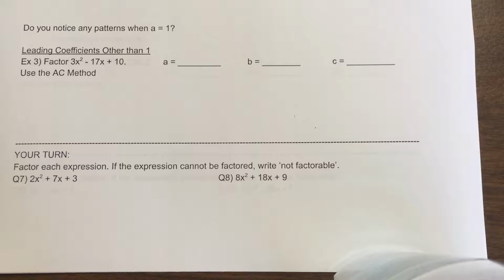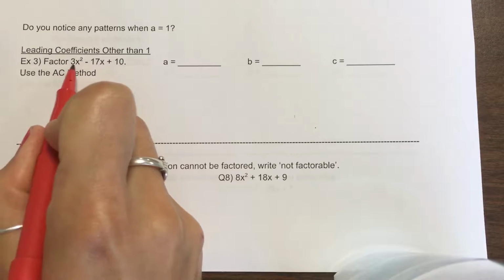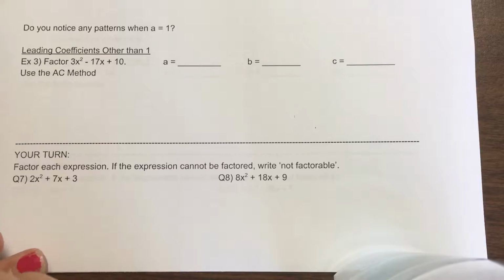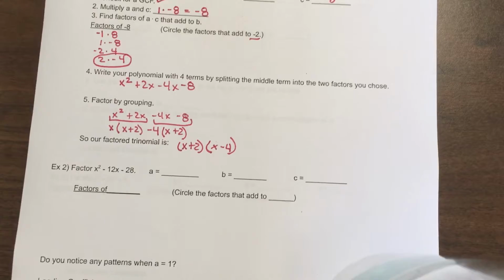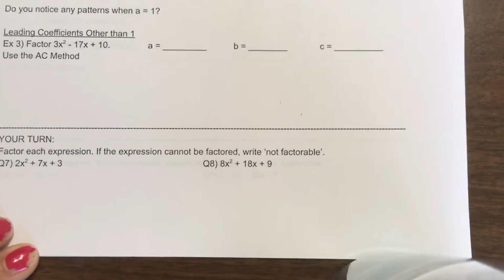The AC method also works when our leading coefficient is not 1. So that's the next thing we're going to take a look at. When my leading coefficient is not 1, I use the same steps that we used for our example above. Our work's just going to look a little different this time.